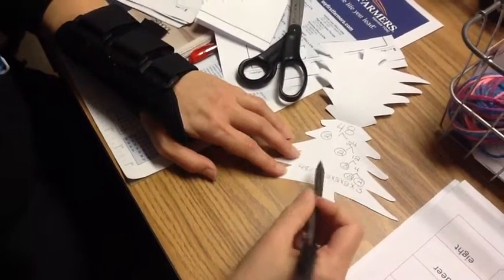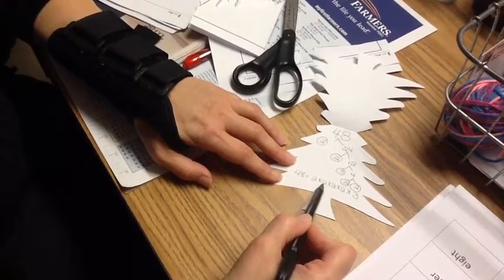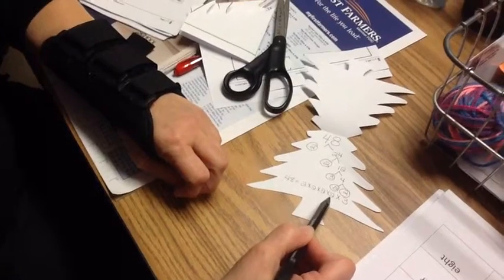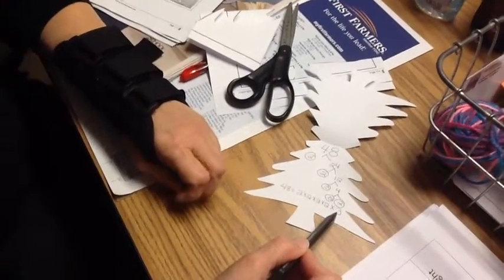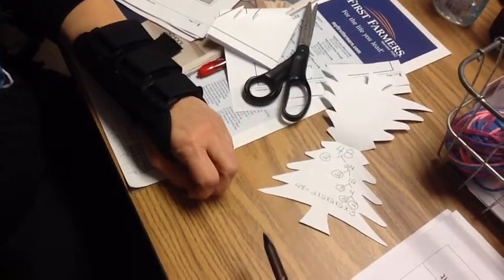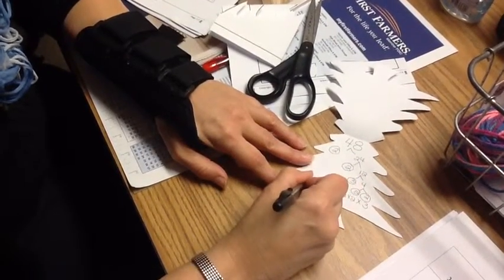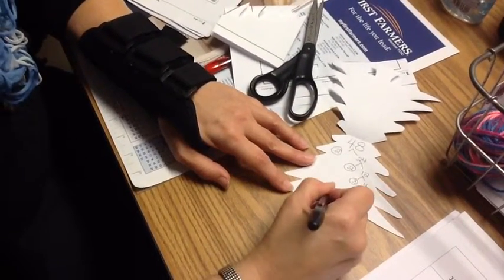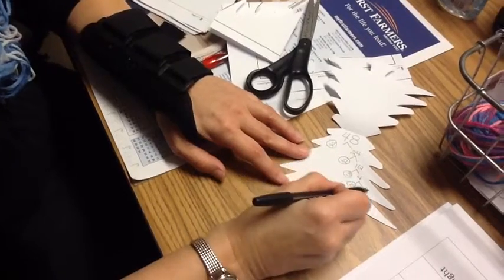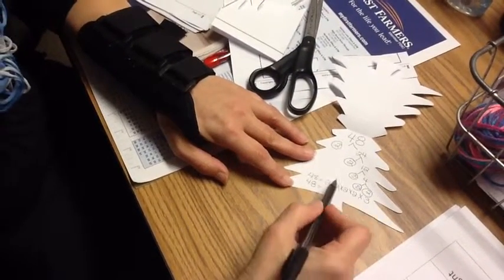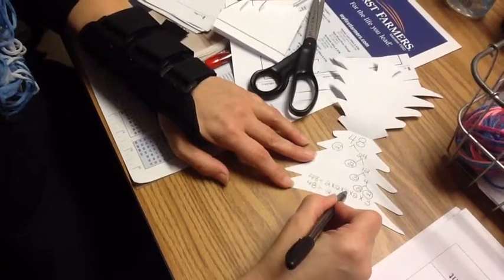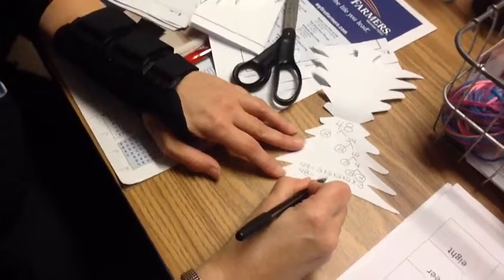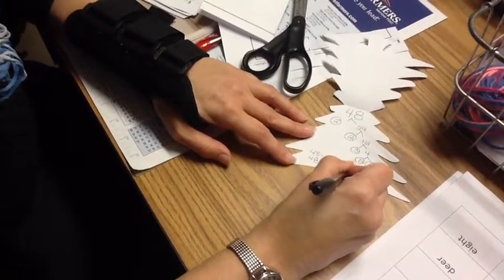Let's check. Let's make sure I'm right. 2 times 2 is 4. 4 times 2 is 8. 8 times 2 is 16, and 16 times 3 is 48. Another way I could write this is 48 equals 2, because 2 is the number that keeps being repeated, and how many times was it repeated? 1, 2, 3, 4. So 2 is my base, 4 is my exponent. Times 3.